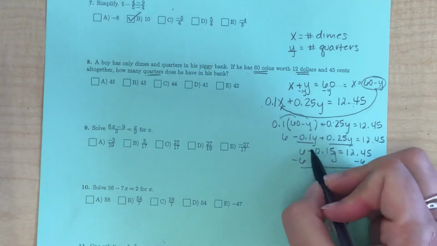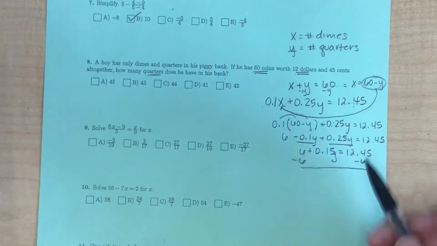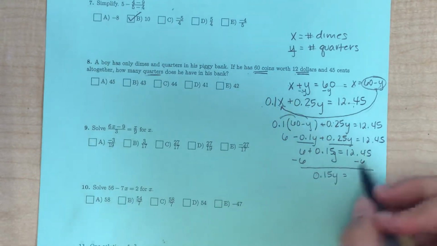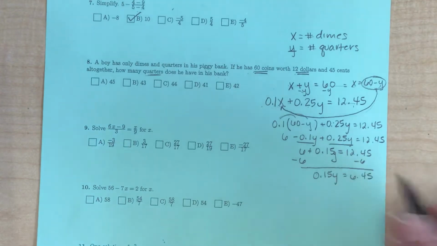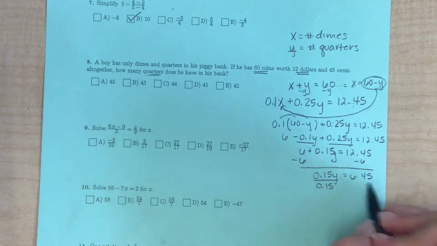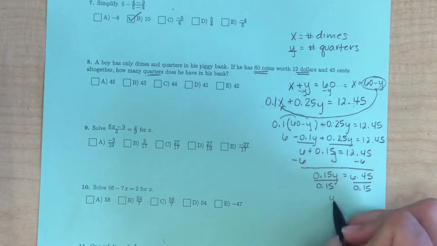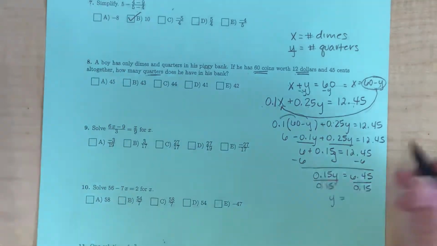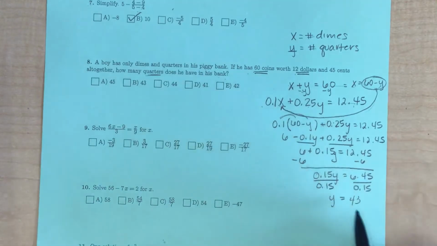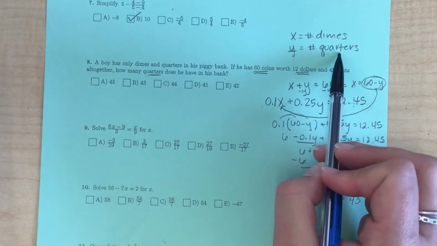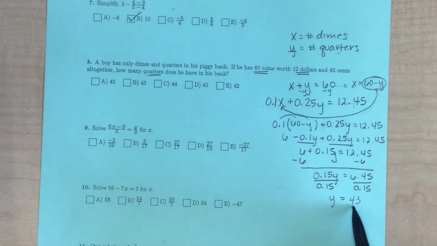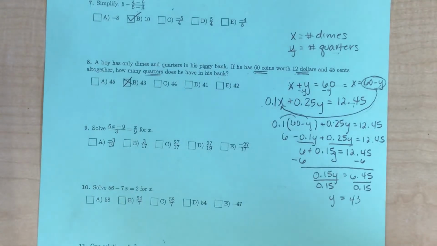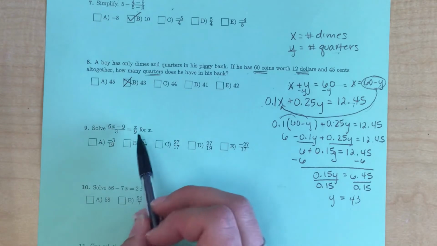Sorry, that should be positive right there. There we go. So if I subtract 6 from both sides, that would give me $6.45. Divide that by 0.15, and I get y equals 43. So again, y was the number of quarters, so 43 is the number of quarters I have, so the answer is B.